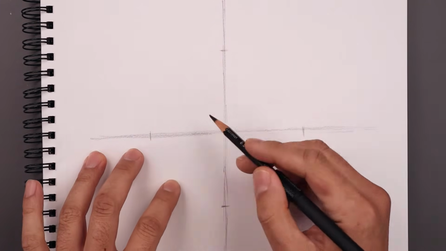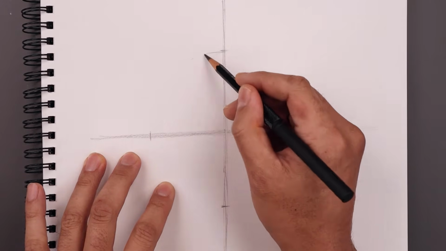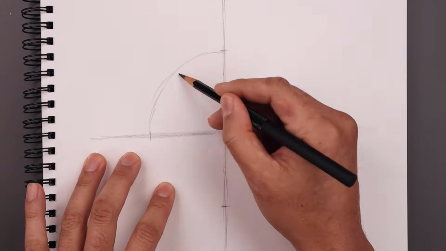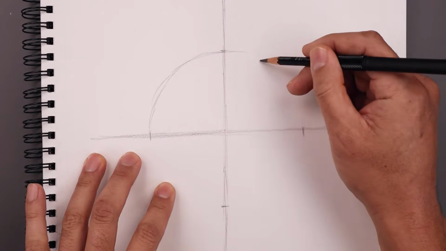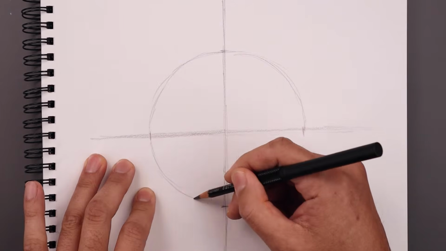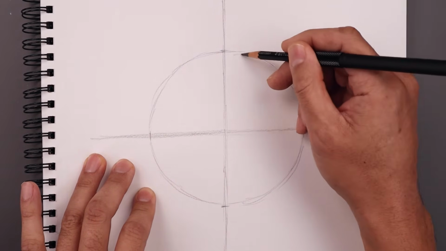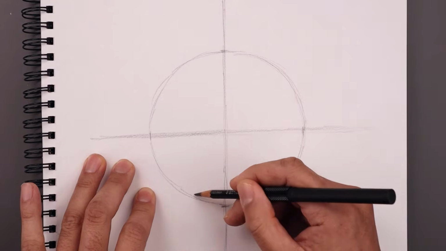Now to create our circle, all we need to do is connect each of these points with a curve. So we'll start with the top left, bending this out and then down. Now the circle doesn't have to be perfect. You just want to get the right size. Just connecting each of those points. We'll just go back and readjust the shape of our circle.